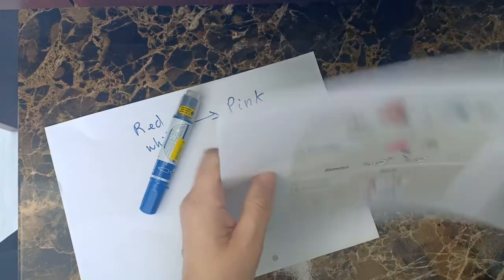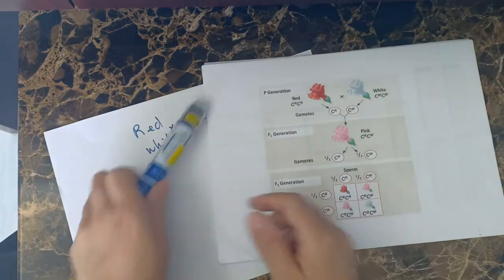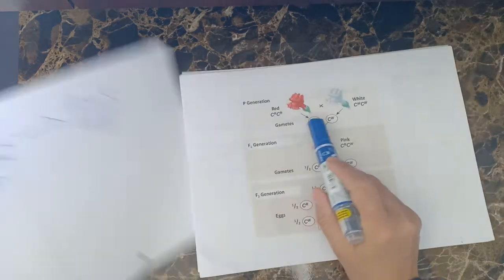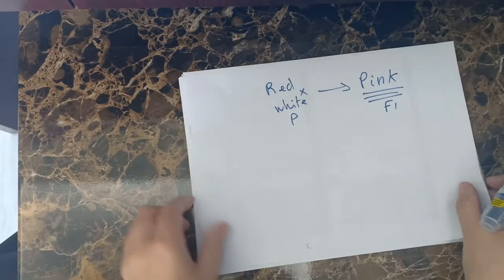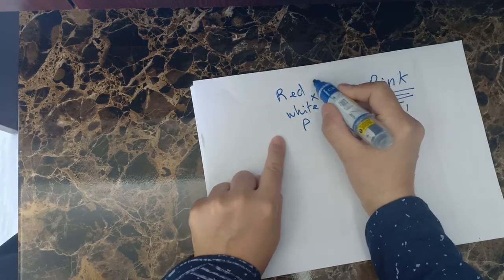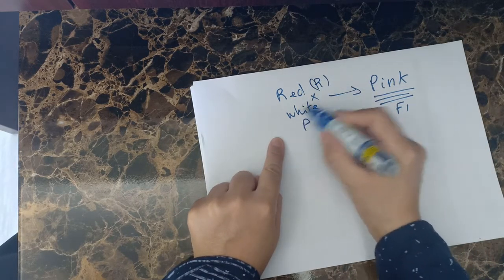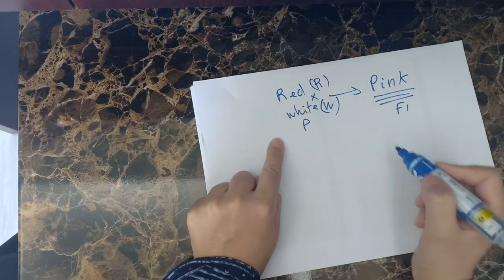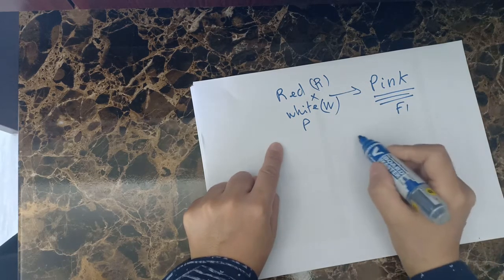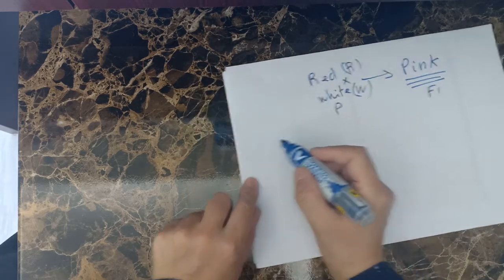Okay, so if you want to see the Punnett square, you can represent it like this, or simply you can put RR. In this case, since both of them are dominant, this one will be called R capital, and this one will be called W capital, because both of them are dominant.